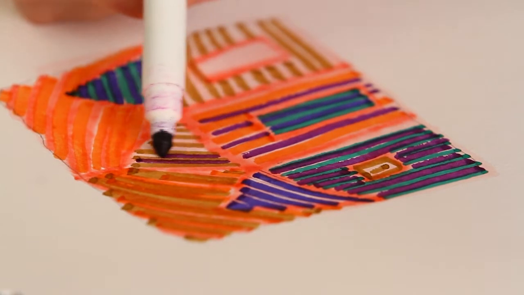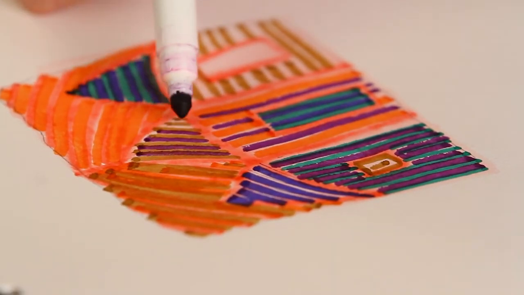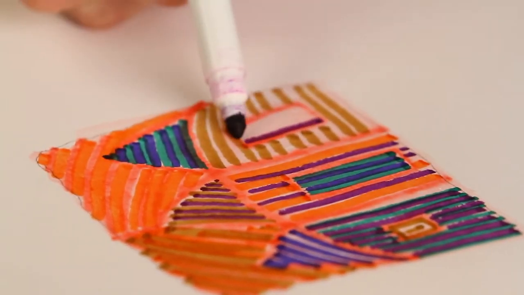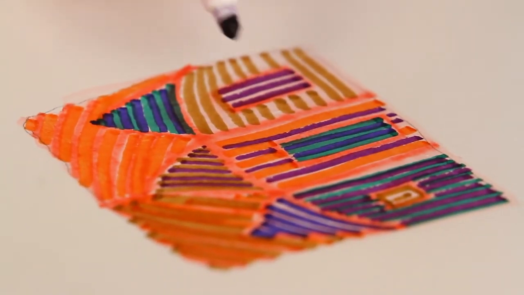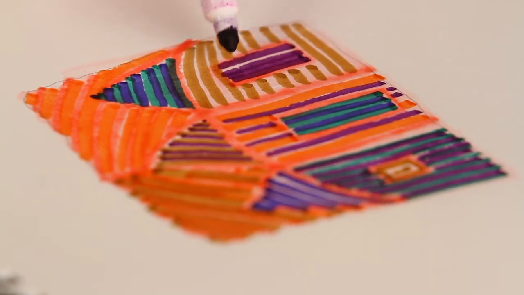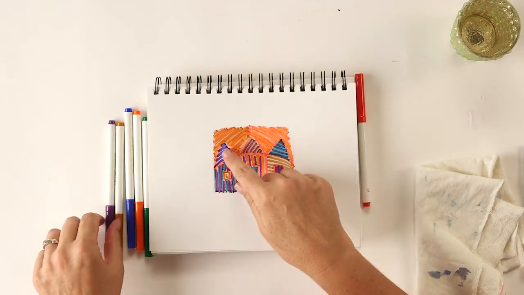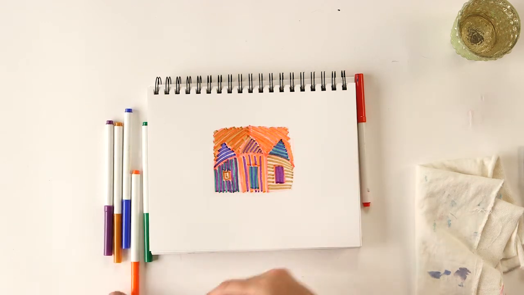Again, I'm just trying to add purple to several areas. Actually, you can color in some areas too, all one color. I think I'll do that. What looks good with blue? Orange.